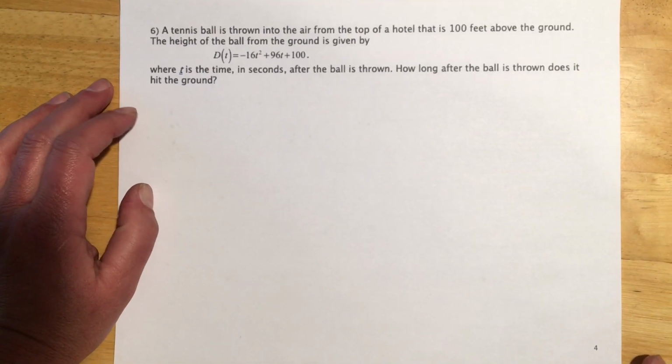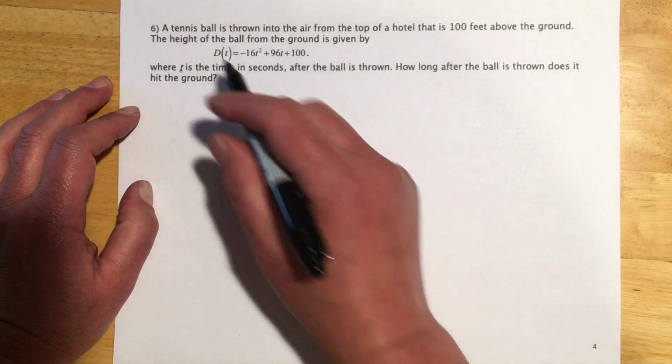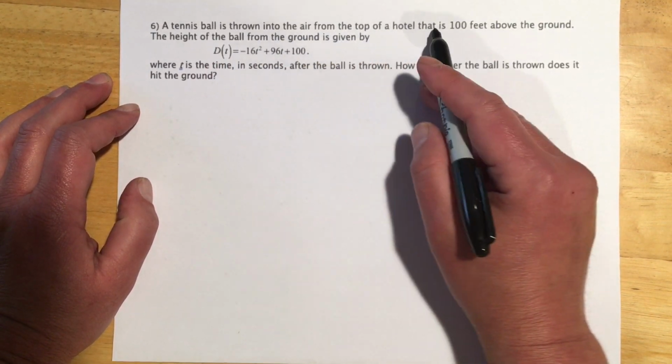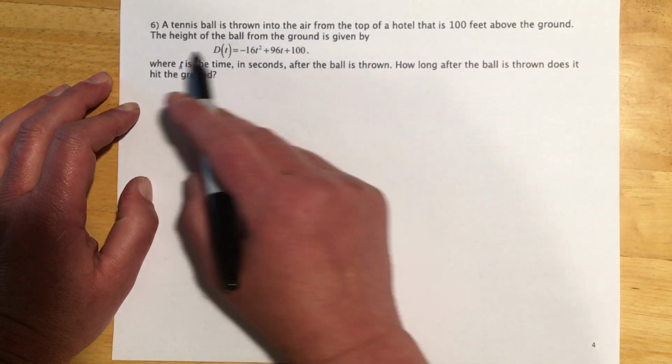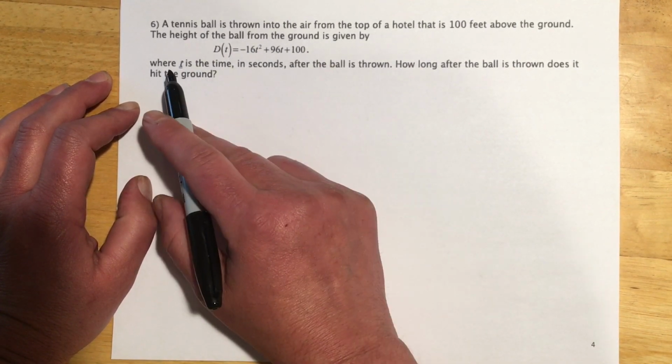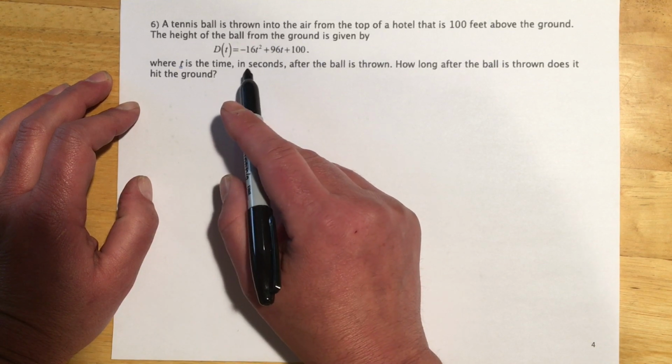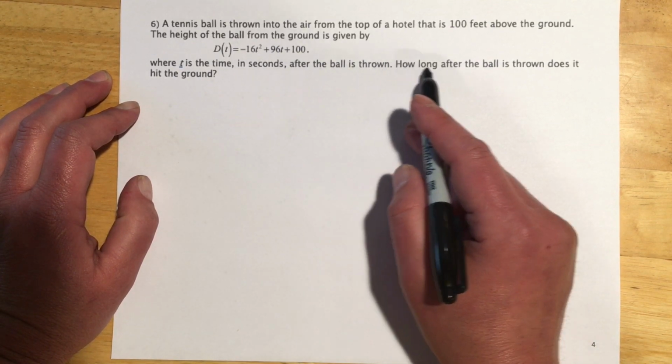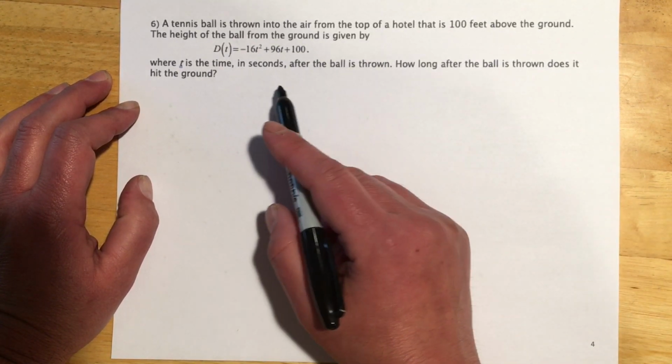Okay, so number 6 is pretty much what I just did, but with some words. A tennis ball is thrown in the air from the top of a hotel that's 100 feet above the ground. The height of the ball from the ground is given by that equation, where t is time in seconds after the ball is thrown. How long after the ball is thrown does it hit the ground?